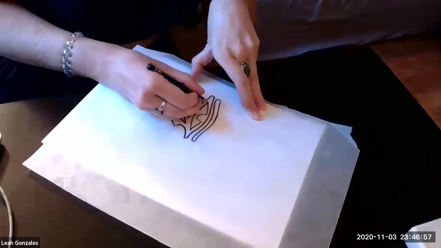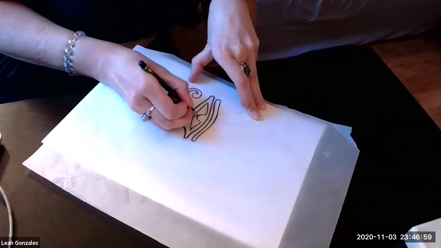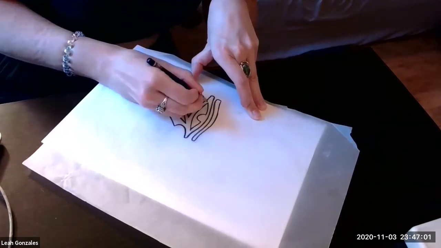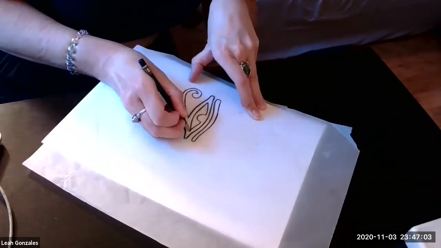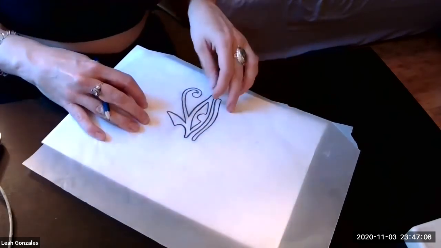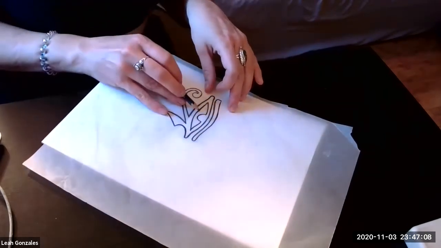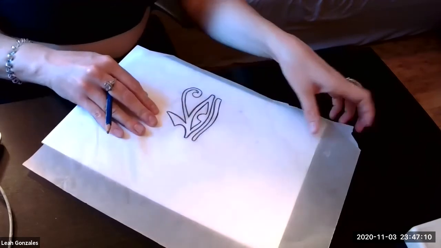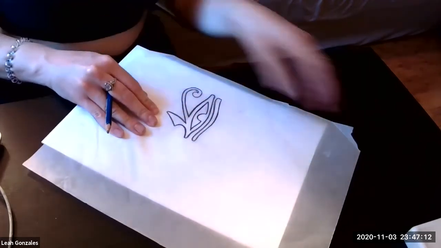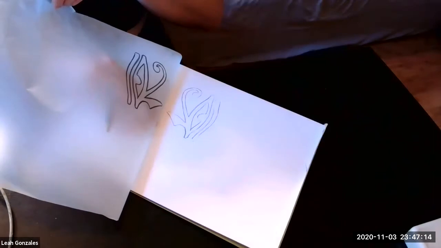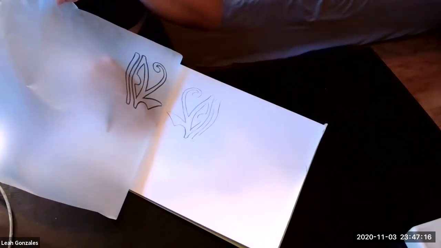You can also try to make a stencil with your Bristol paper at home, if that helps you. Sometimes when I don't know if I've traced over everything, I like to double check. So I hold my tracing paper down and lift it to see that I got all the lines, and it looks like I did.